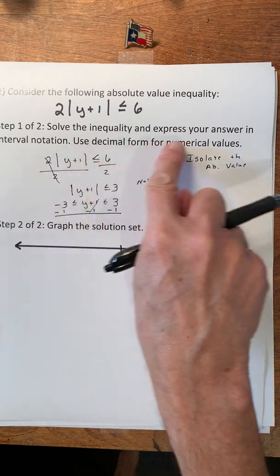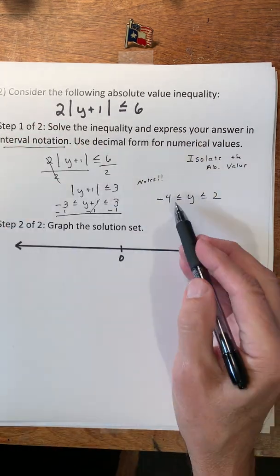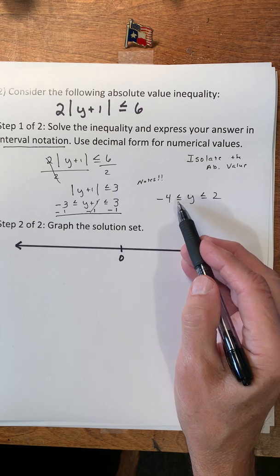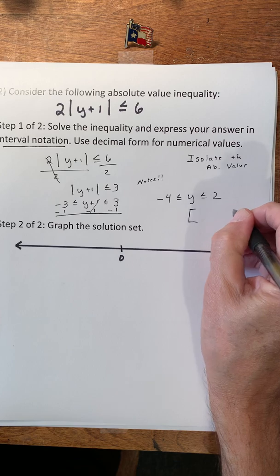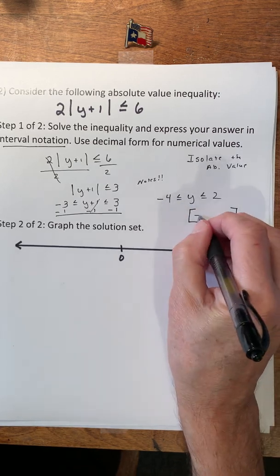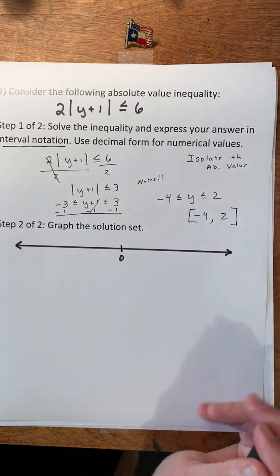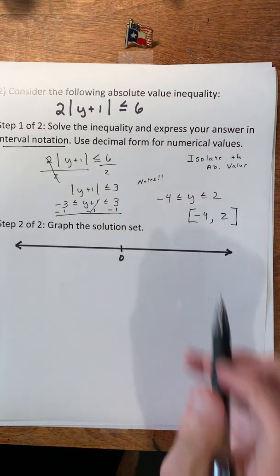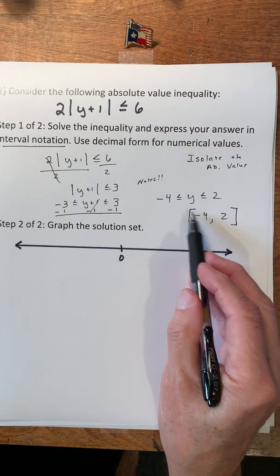Now, interval notation again. So I have to use my parentheses or brackets. Since I have equal to signs, it's going to be brackets. Smaller number goes here, all the way to the larger number, which is there. This says anything in between -4 and 2 inclusive.